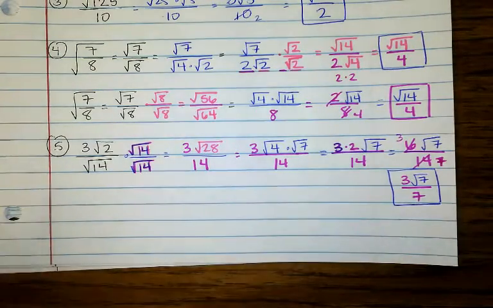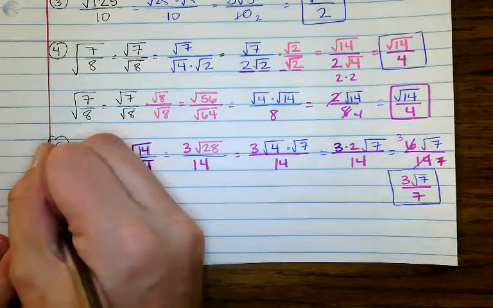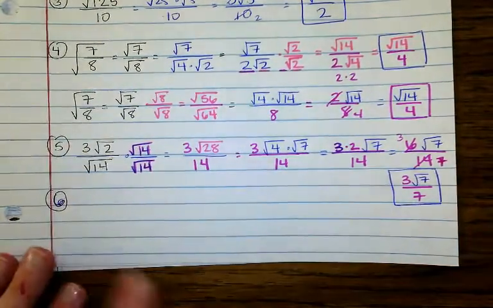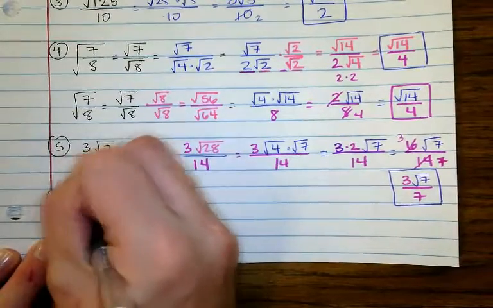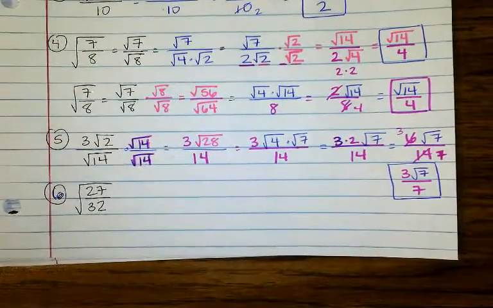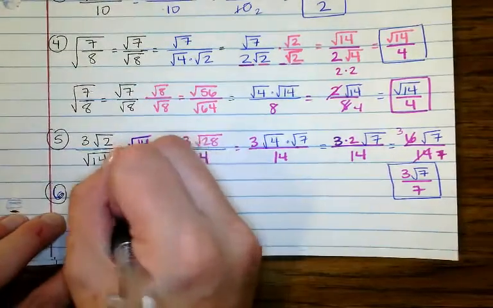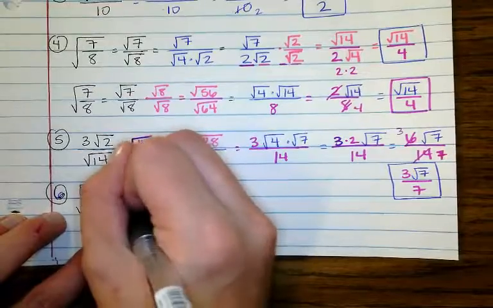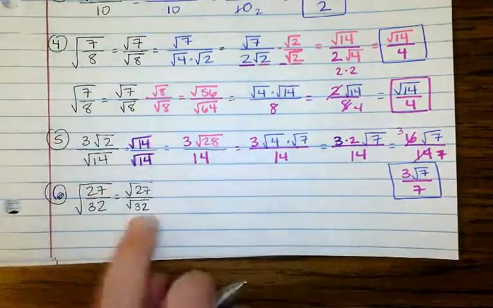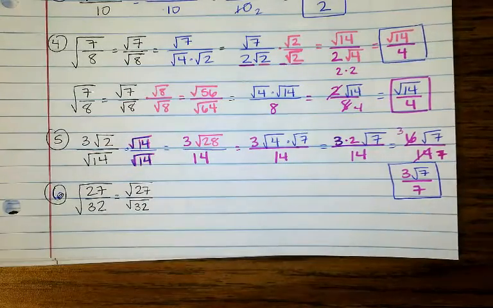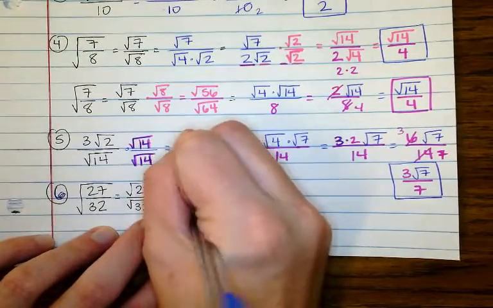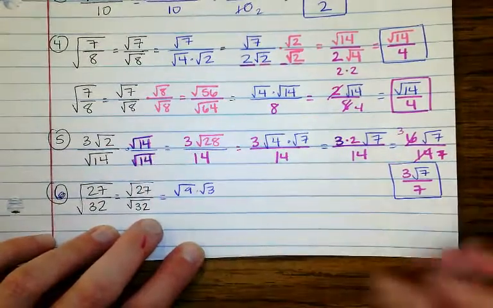We're going to do the square root of 27 over the square root of 32. Why don't you guys go ahead and try to do it on your own, and then we will see what we can do. I'm going to simplify mine before taking care of the radical. I'm going to simplify each of them separately, okay? But you guys can do it any way you want. I'm going to simplify the top, then I'm going to simplify the bottom.